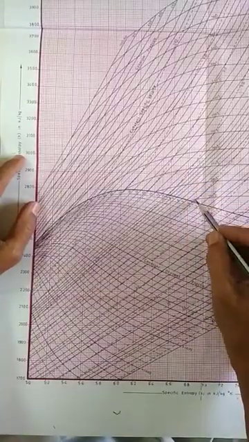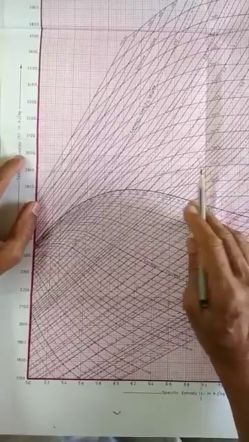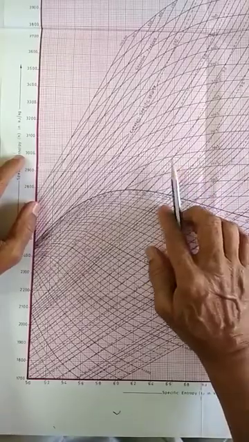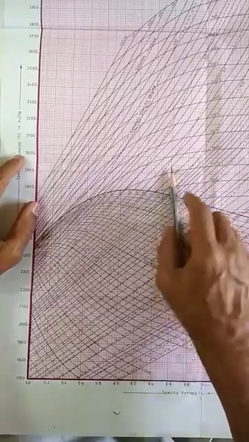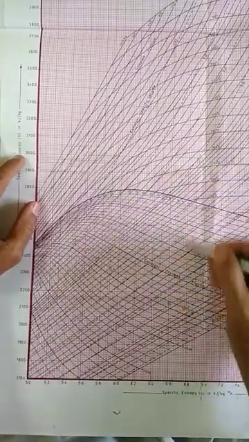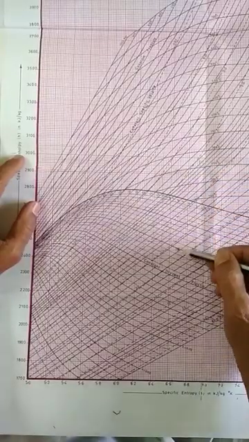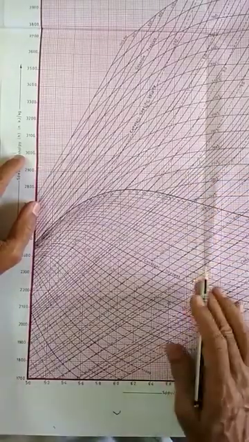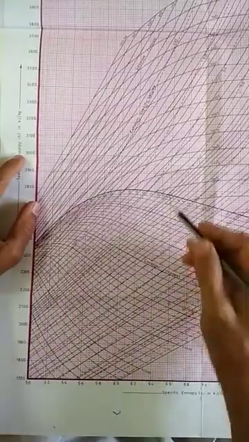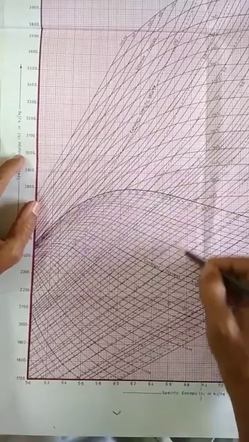So I can also see what the entropy is at the second point. Generally speaking, the turbine expansion will be isentropic expansion, so we can assume that the entropy will remain the same. That is the ideal case scenario: the entropy remains constant while expanding in the turbine. Leaving that aside, how to read the entropy is what we are discussing here.